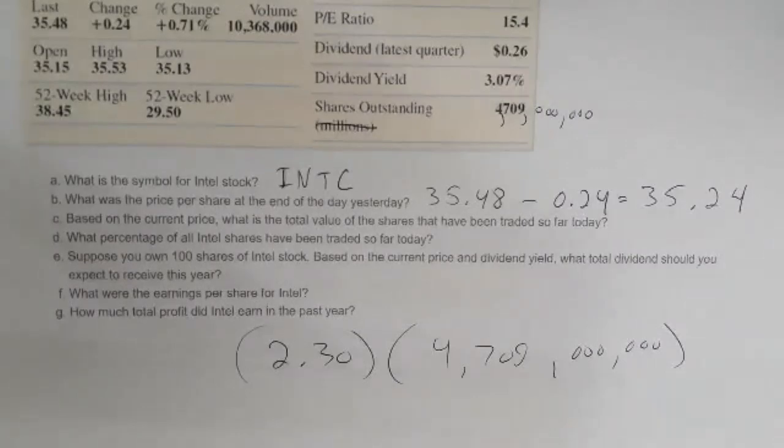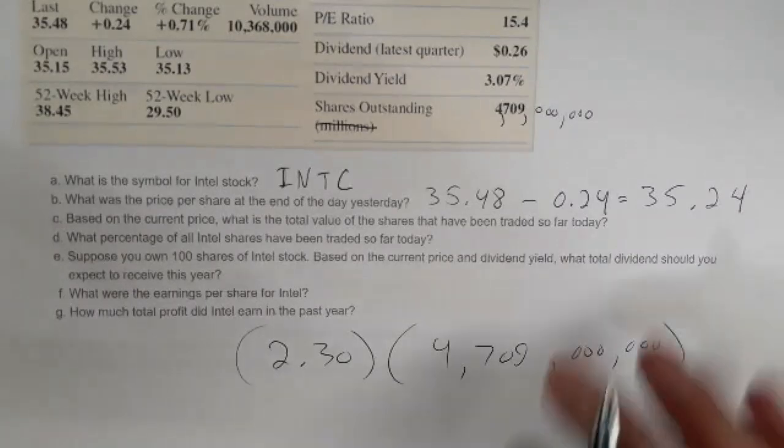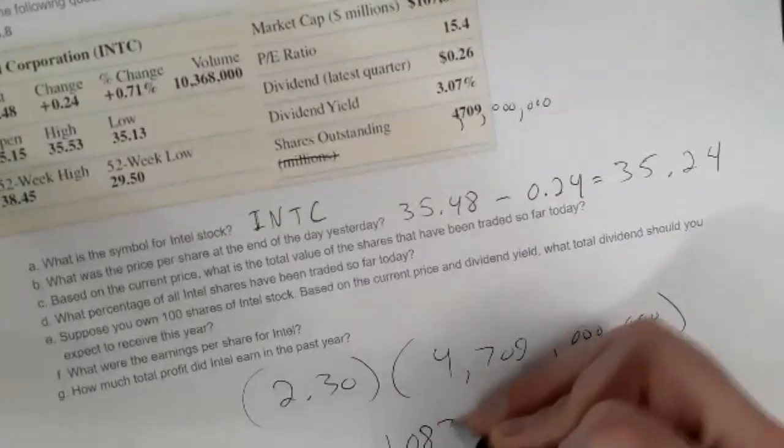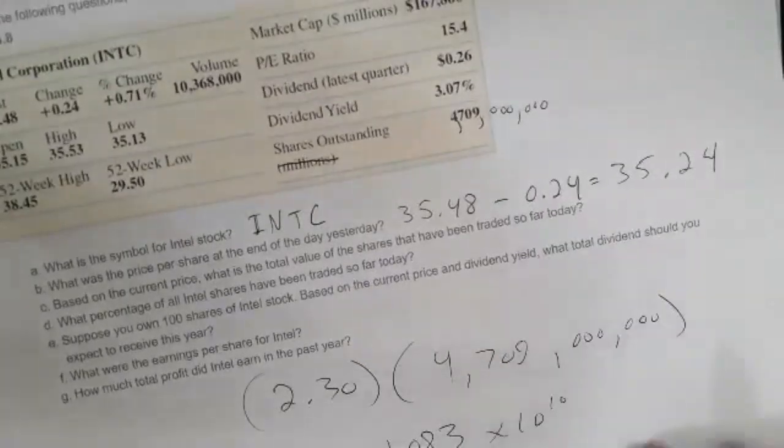And if we do that, we get 1.083 times 10 to the 10th, or something crazy like that.